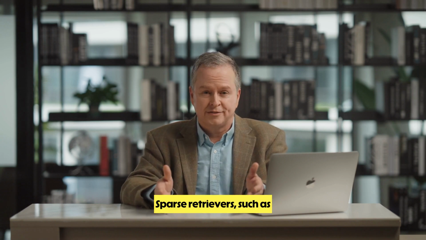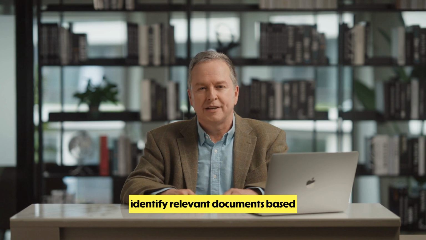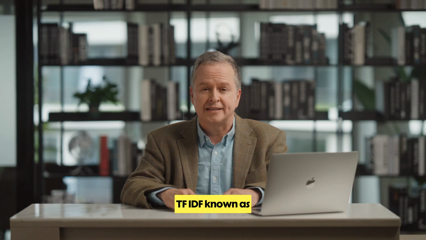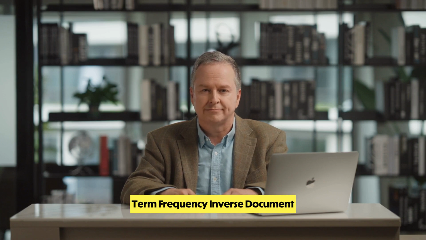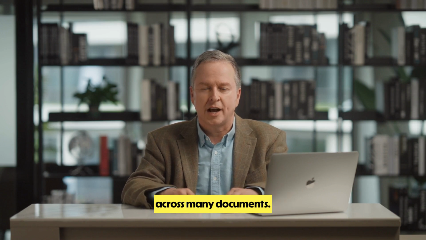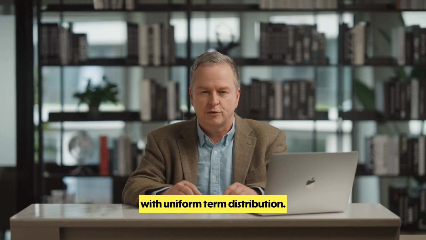Sparse retrievers, such as TF-IDF and BM25, are foundational classic information retrieval techniques used to identify relevant documents based on keyword matching. TF-IDF, known as term frequency inverse document frequency, calculates relevance by rewarding words that appear frequently in a document while penalizing those common across many documents. It is simple, intuitive, fast to compute, and works well for small or moderately sized datasets with uniform term distribution.